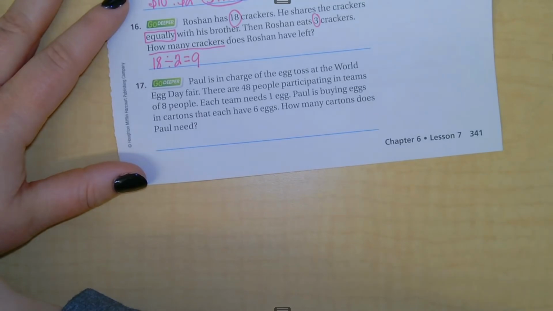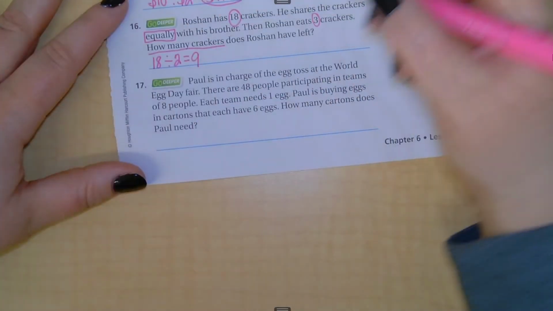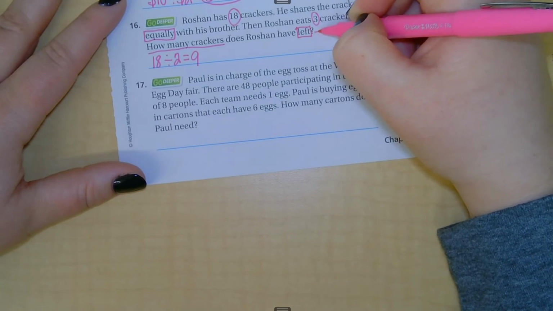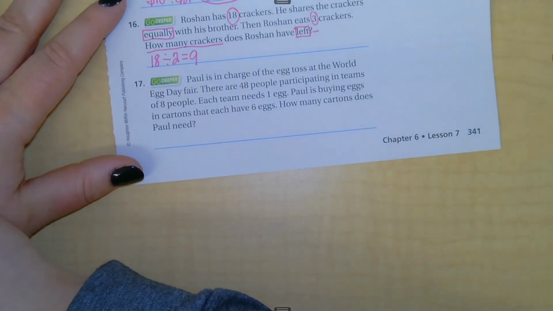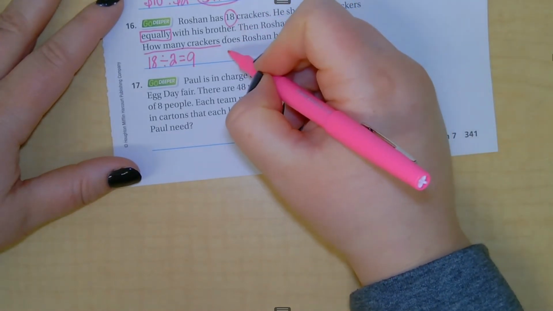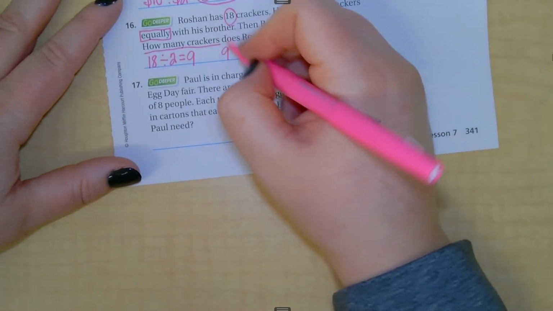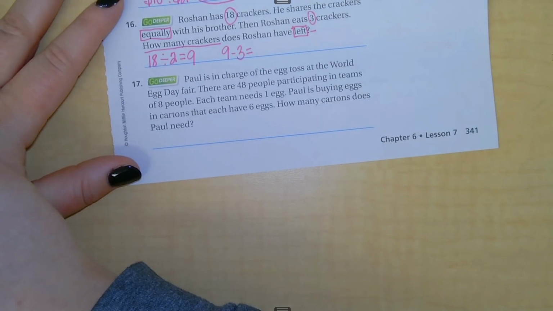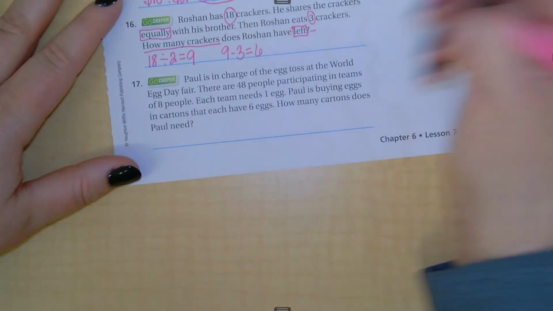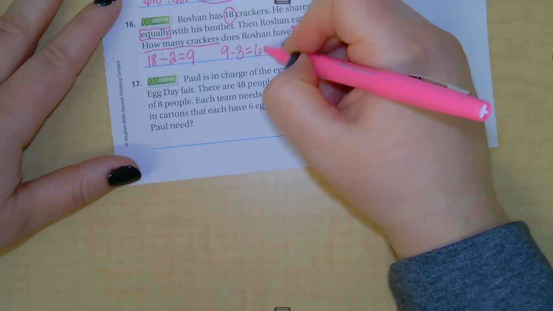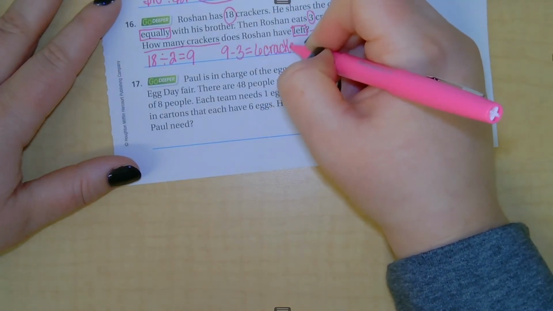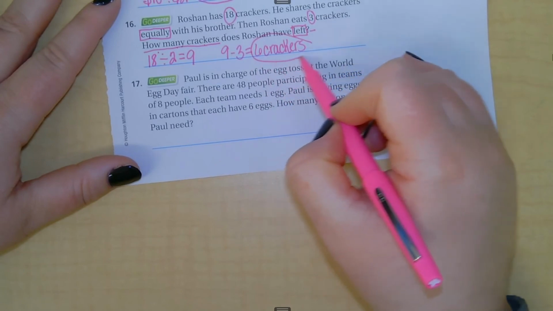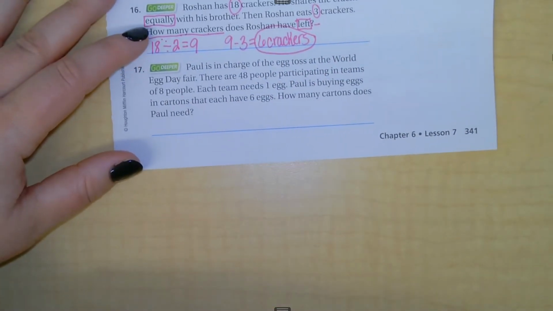Am I done? I am not, because it says how many crackers does Rashawn have left? When it wants to know how many somebody has left, that's a subtraction clue word. So now Rashawn has 9 crackers, right? But he eats 3 of them. So what's 9 minus 3? If you eat them, they go away. You got to take them away. Subtraction. 6. So that means that Rashawn has 6 crackers left. Find your label in your question. How many crackers? And then I'm going to circle my answer to make sure that it's clear.